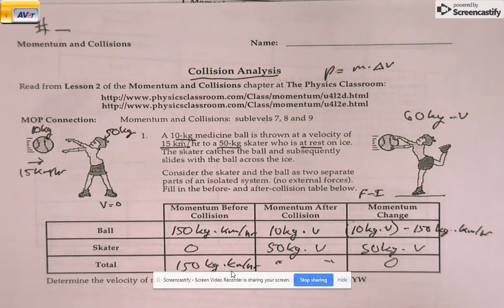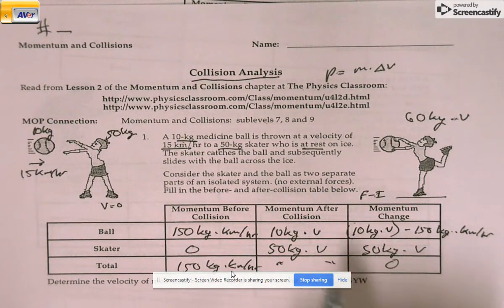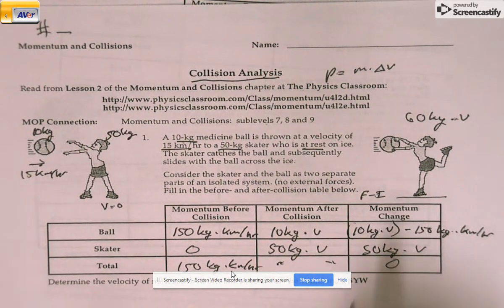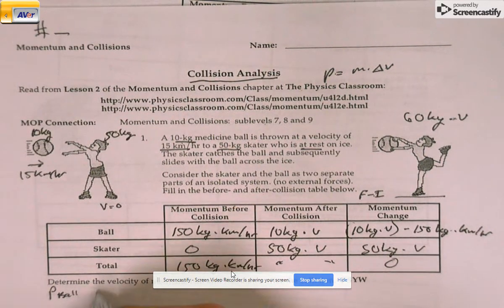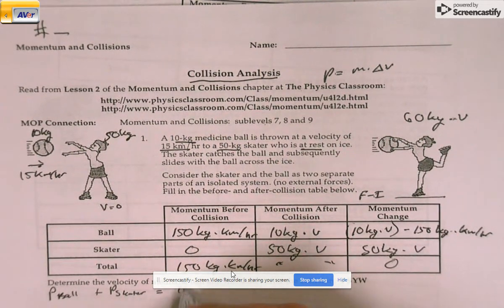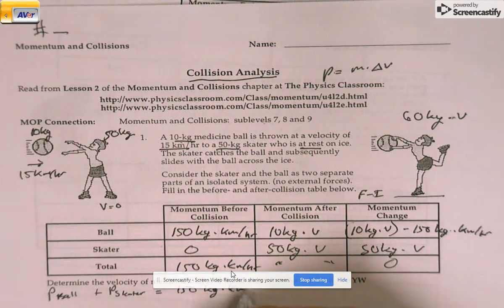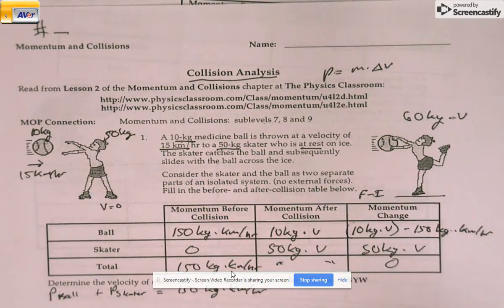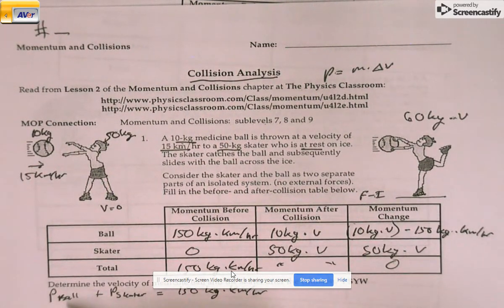To solve for this unknown velocity, if you take the perspective that P1 is the ball plus the momentum of the skater, it is going to equal 150 kilograms times kilometers per hour. Then I simply substitute in the momentum changes between these two.